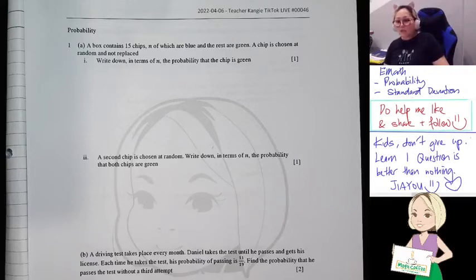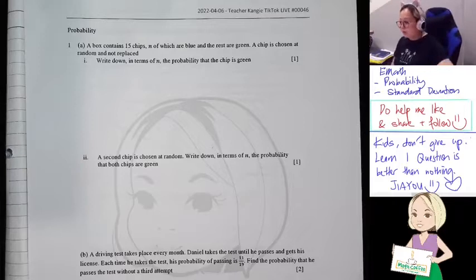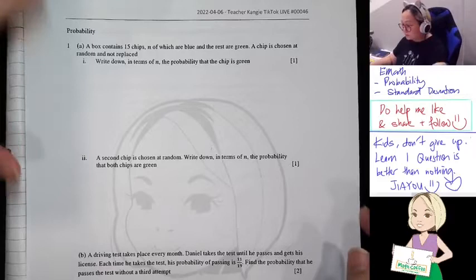Okay, let's start. We only have 1 hour today. It's 8 p.m. to 9 p.m. Let's start with the probability.